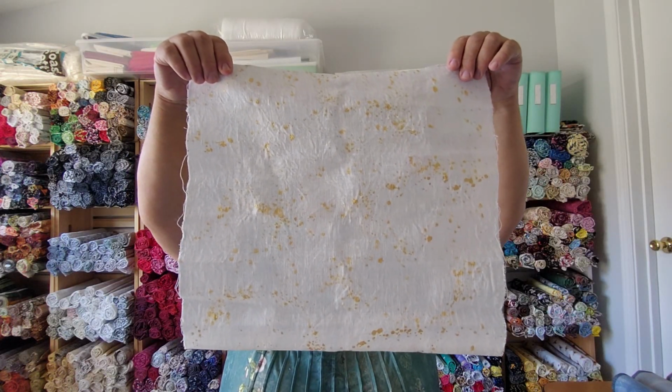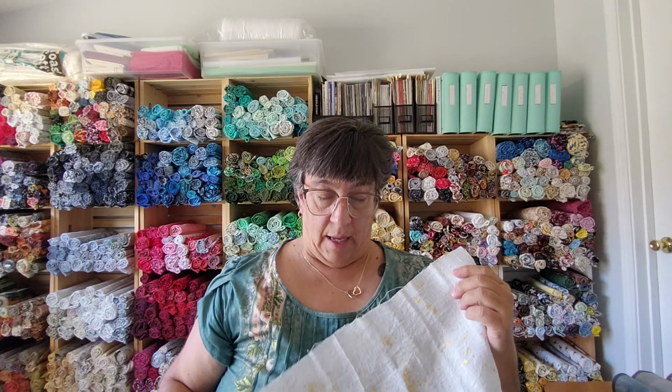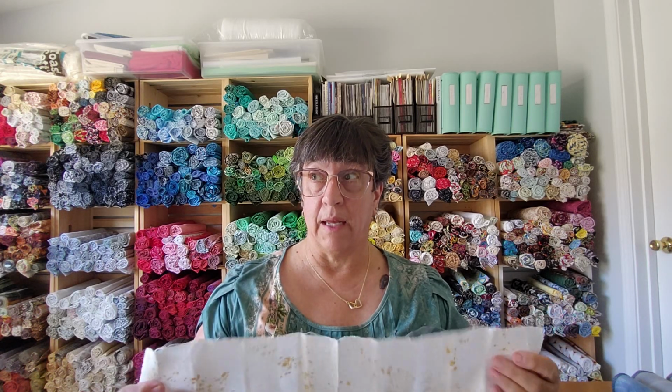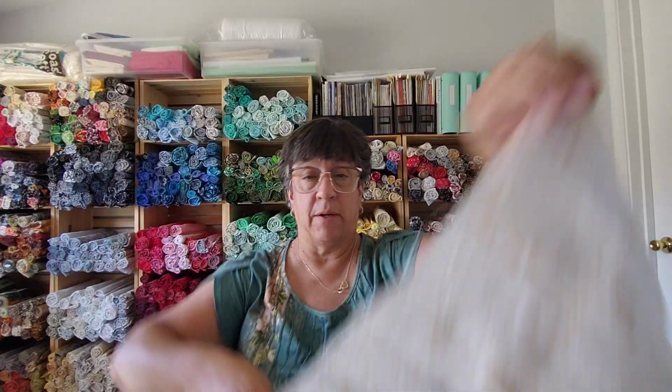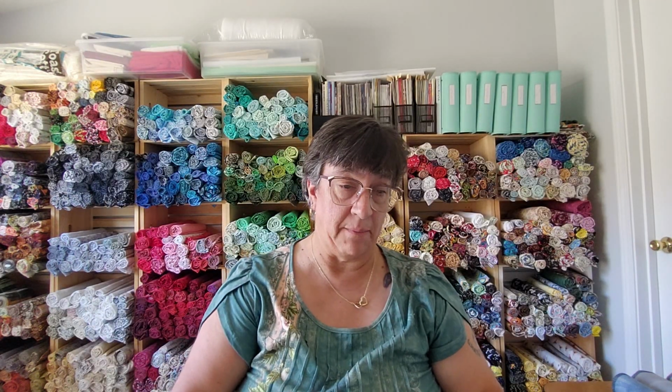That's going to be beautiful for something. I've got a pattern, what's it called? It's a Christmas pattern, and it's going to be done in monochromes. I may use this fabric for that. Can't remember the name of it.